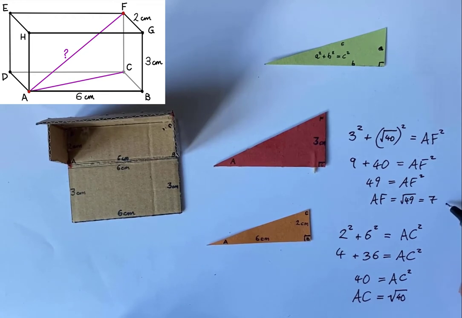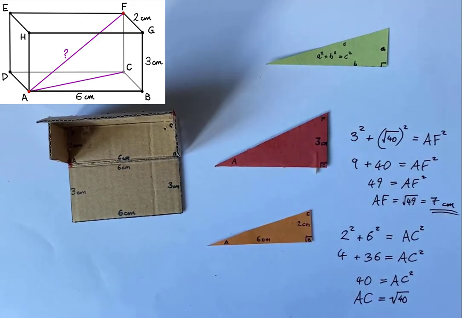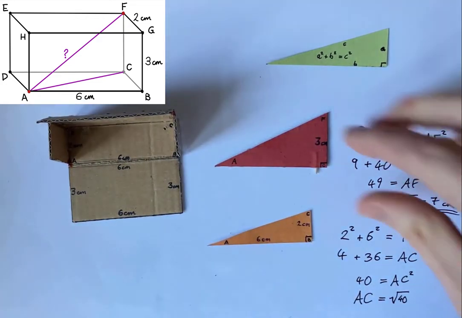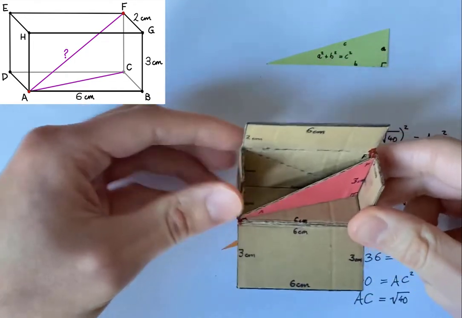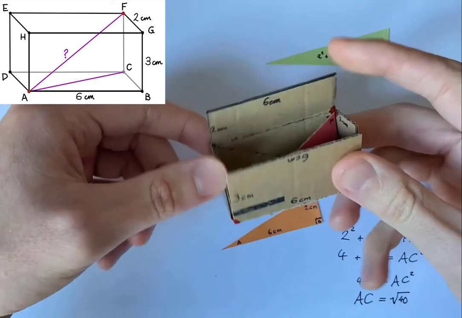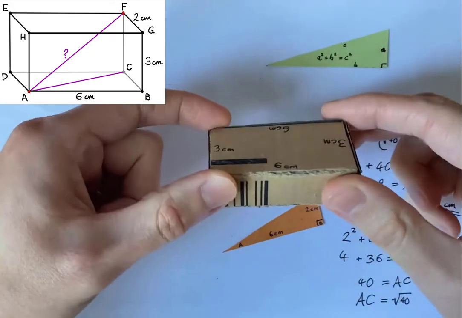And important to remember the units here, it's in centimeters. So our final answer is that this length is 7 centimeters. So we've used Pythagoras' theorem to find out what the distance is from one corner of this box through to the other one, just using the lengths on the outside.